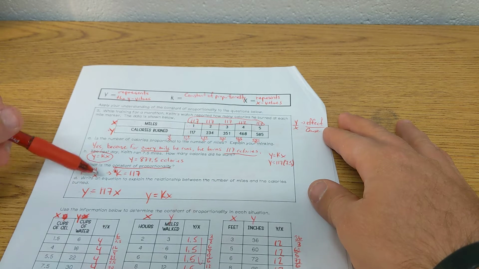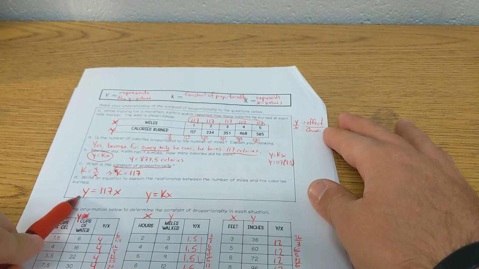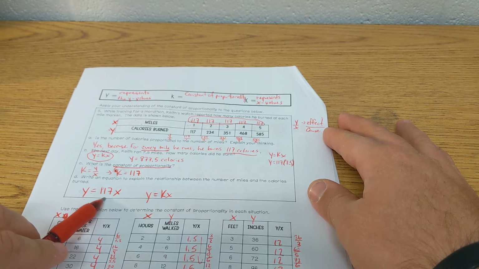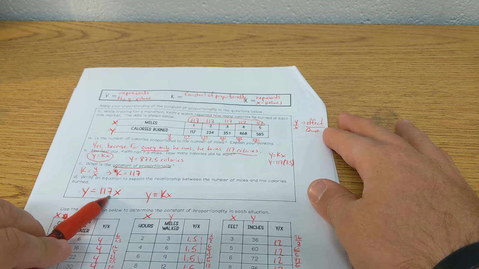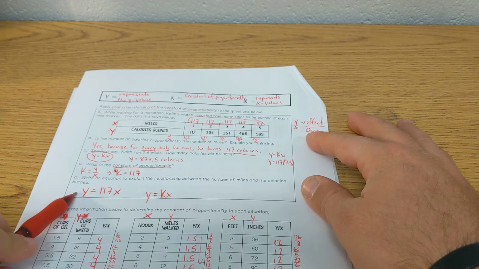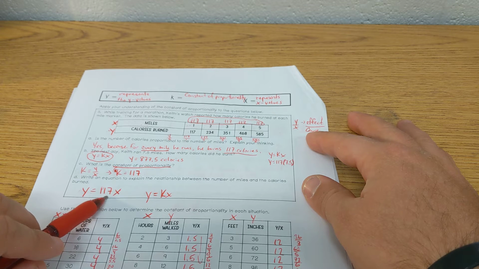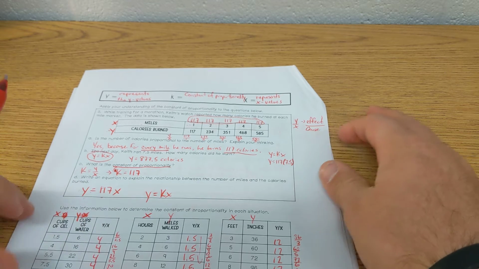Now, what this means is that my X is my hours, this is my calories burned. So I'm going to burn 117 calories, okay, in 1 hour, and I can put however many hours I want to here, and I can find out how many total calories that I'm going to burn. Okay, so Y is equal to 117X, and this 117 stays the same, it's constant, so that's why we can go ahead and put it in there for X.